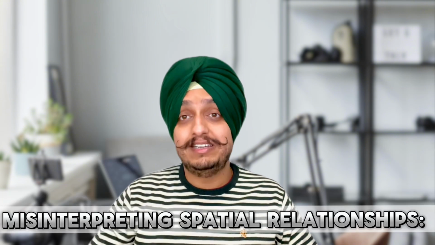The next one is misinterpreting spatial relationships. Misunderstanding the relationships between locations on the map can result in placing answers incorrectly. So pay attention to the descriptions of proximity, distance, and orientation to accurately position your answers. If someone says it's next to the cafe, and there are two things next to the cafe, for example 1 and 2, obviously you need to pay attention to words like "immediately next to the cafe". So you would know exactly what they are referring to, whether it's immediately next to the cafe or further next to the cafe.